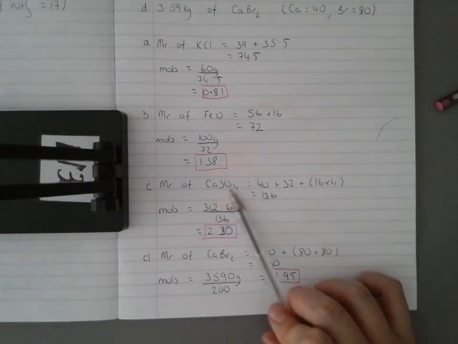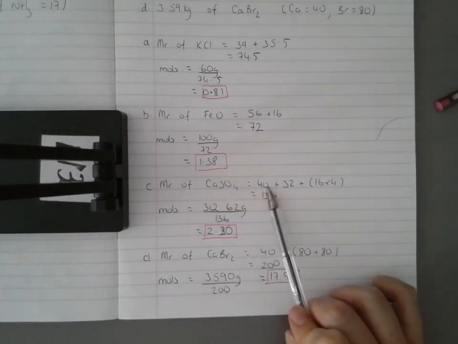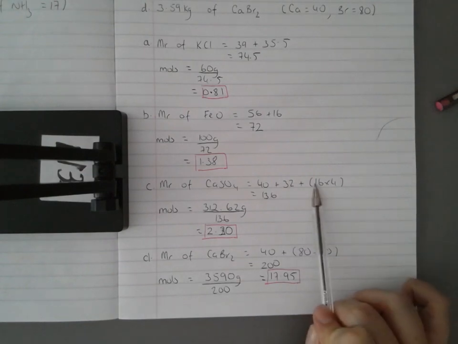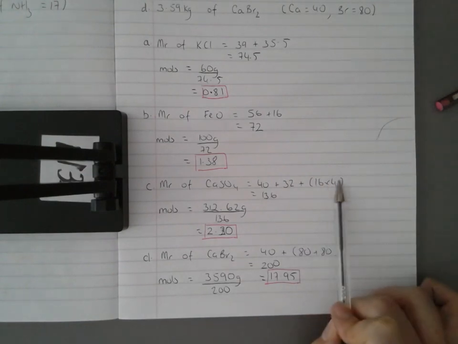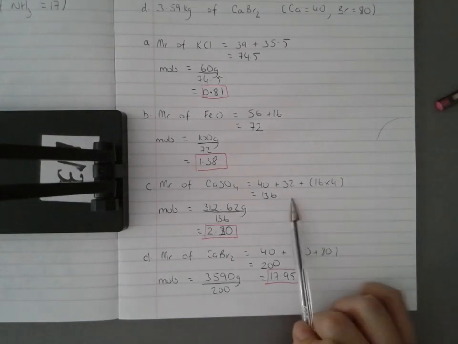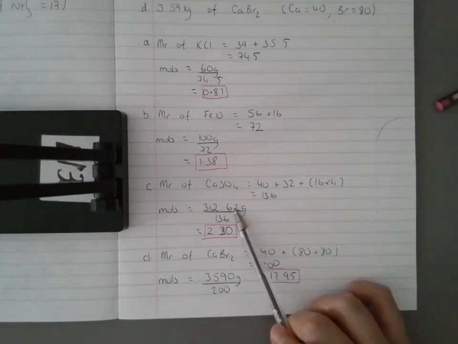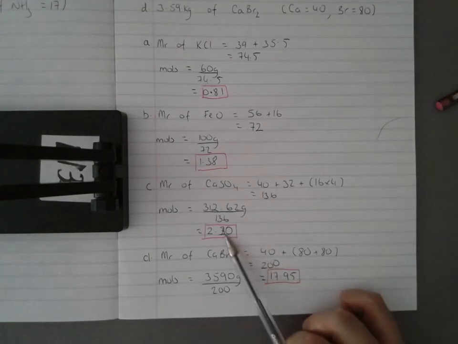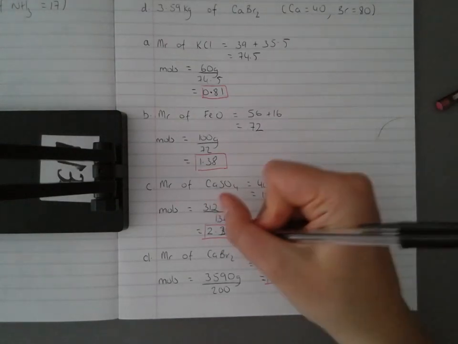Formula mass of CaSO4: I've got 1 calcium, which is a mass of 40, 1 sulfur, which is a mass of 32, and I've got 4 oxygen, so it's 16 times 4. I add all that together and I get 136. The mass I gave you in the question, divide that by 136, and you get 2.30 moles.